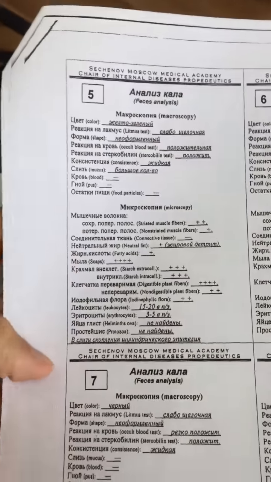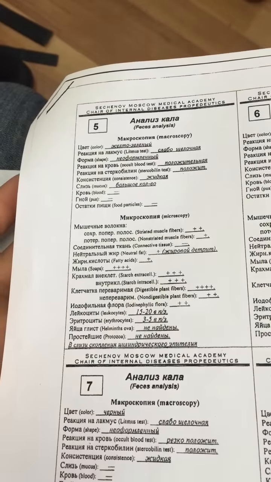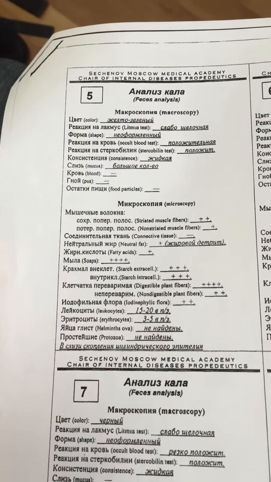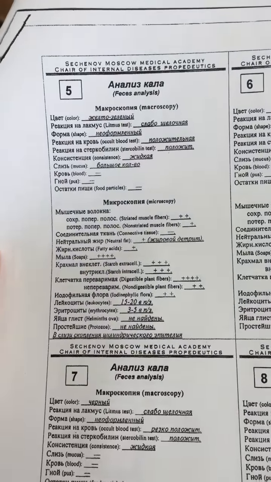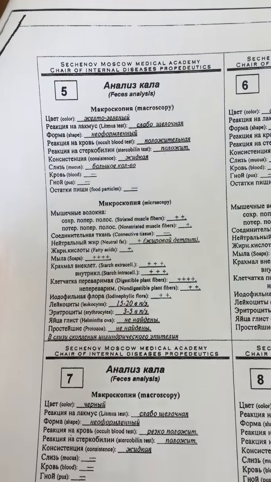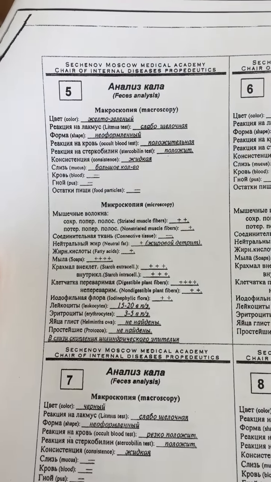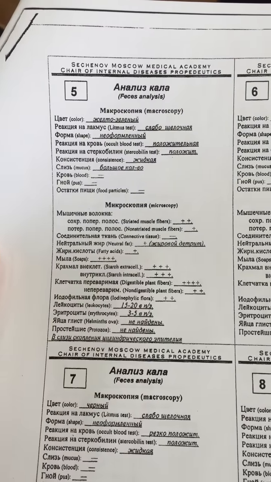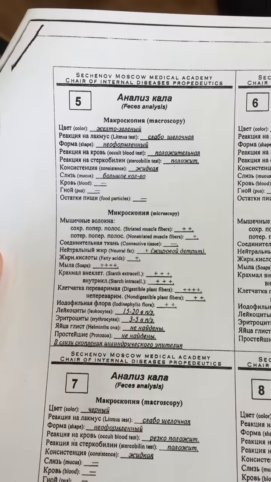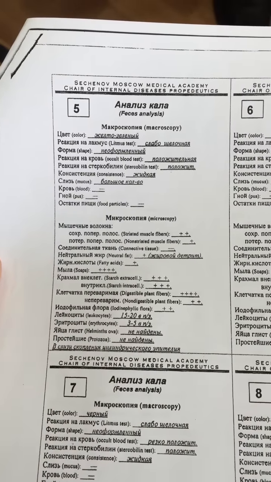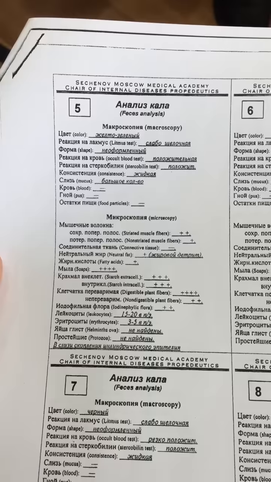Number 5. The color is yellow greenish. Yes. Litmus test slightly alkaline. The shape is fluid. Yes. Non-formed. Occult blood test positive. Stercobilin test positive. The consistency is fluid. The diarrhea. Okay. And a lot of mucus.